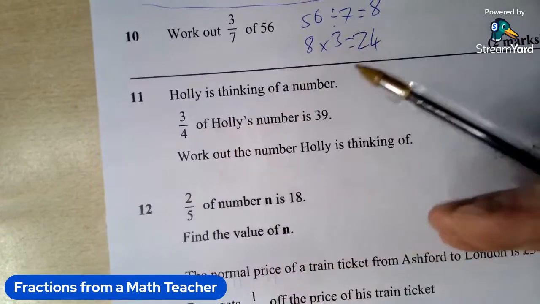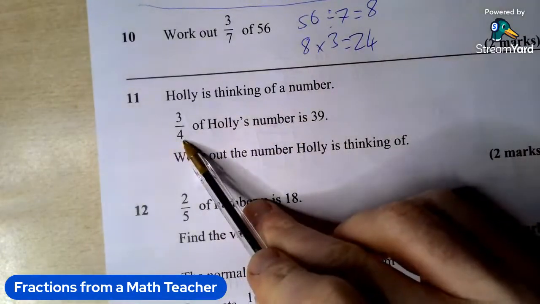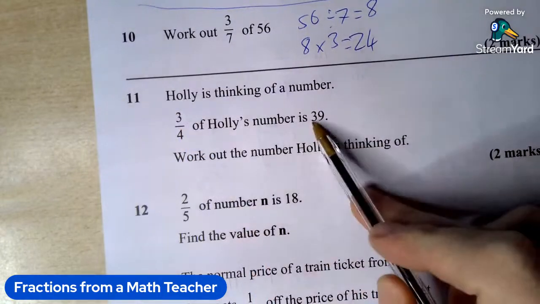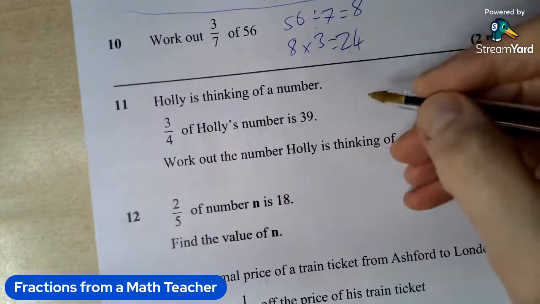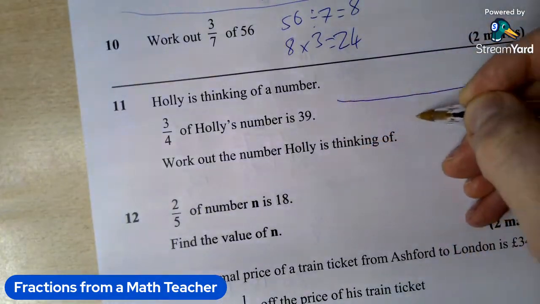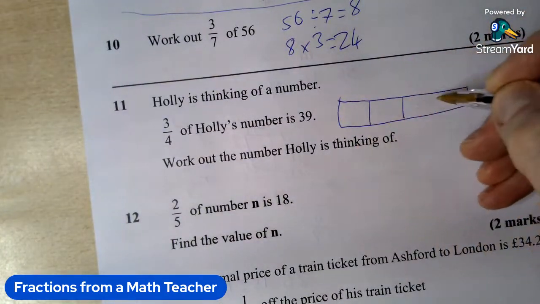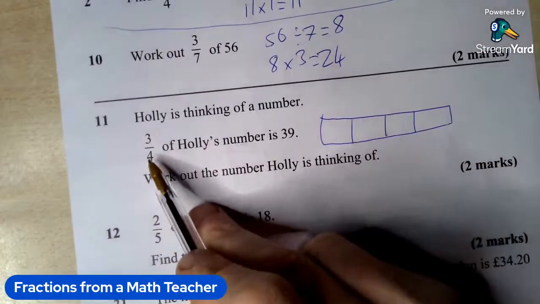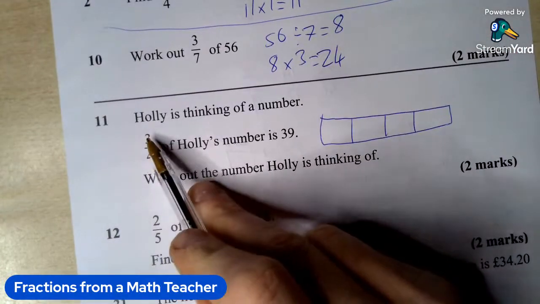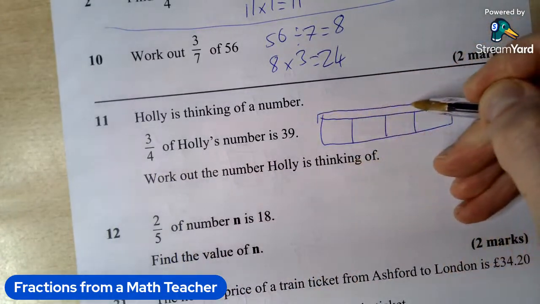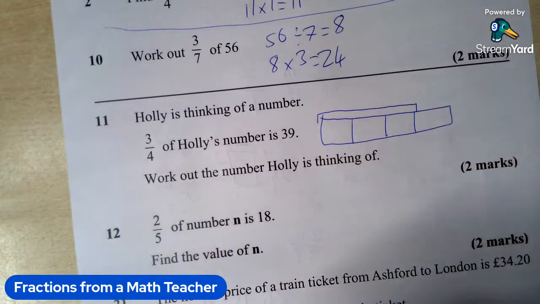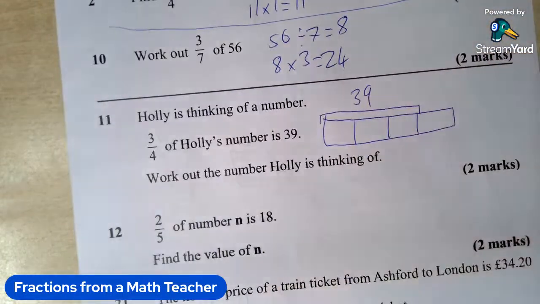A lot of people, big mistake, will do 39 divided by 4 multiplied by 3. And they'll get a really mad decimal and get really confused. So what I would do at this point is draw a bar. 2, 3, 4. Split into quarters because that's the denominator. It's telling us that 3/4 of Holly's number is 39. So that means these 3 boxes make 39.